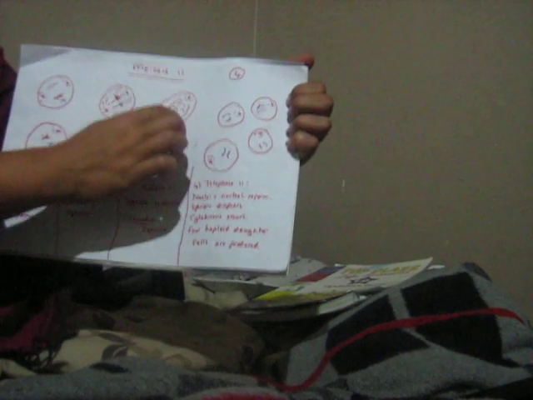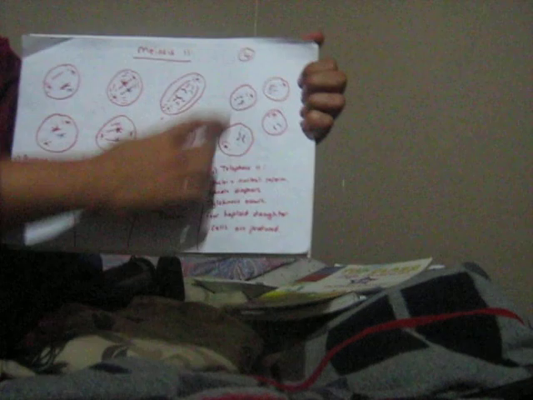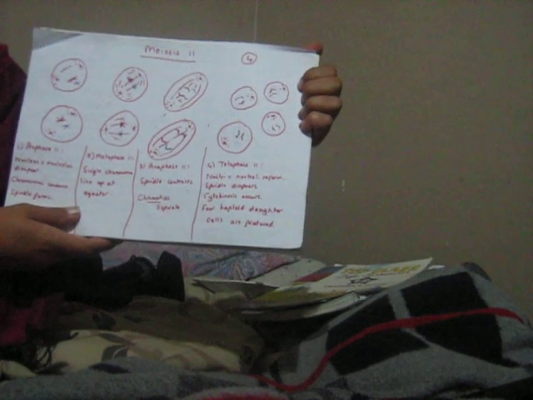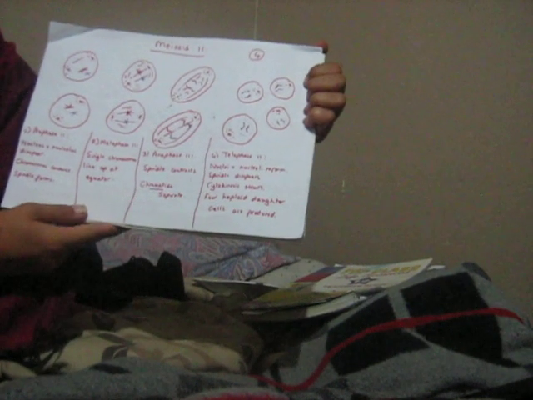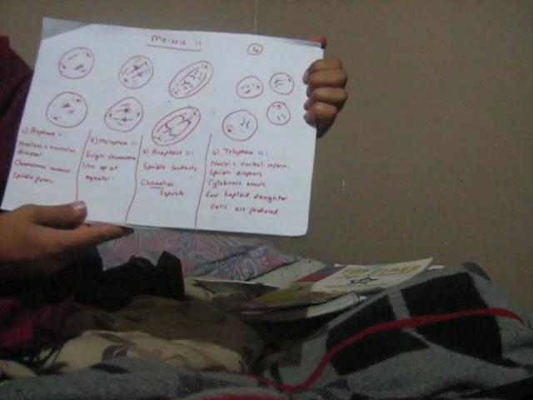So it's splitting there, cytokinesis, and you have 4. So 4 daughter cells. So that's how we get to 4 daughter cells from one parent cell. And these are haploid daughter cells.